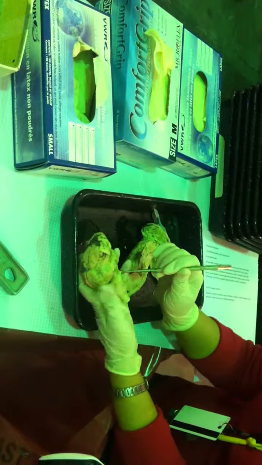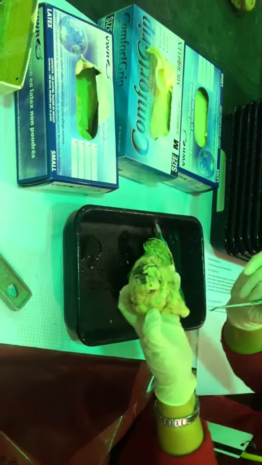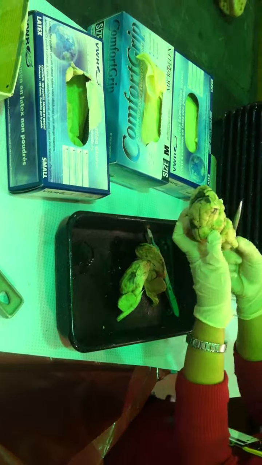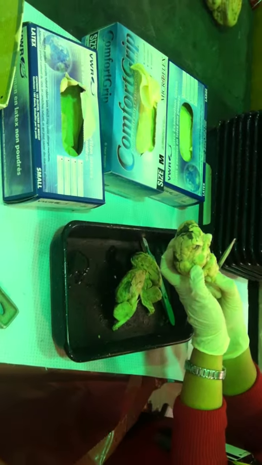And then here you have the pons. Can you see the pons? It's like a bulge here. This is the pons. And the big one here is the medulla oblongata. And this is the spinal cord. So these are covering this.